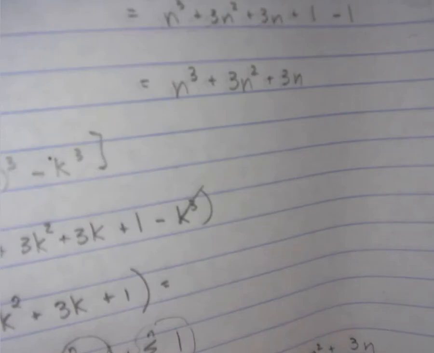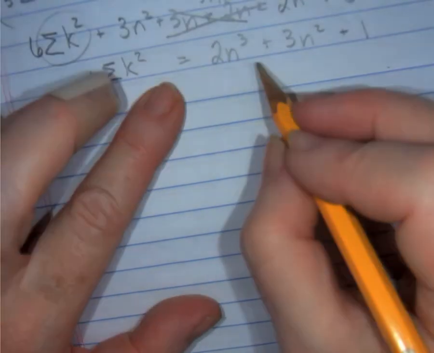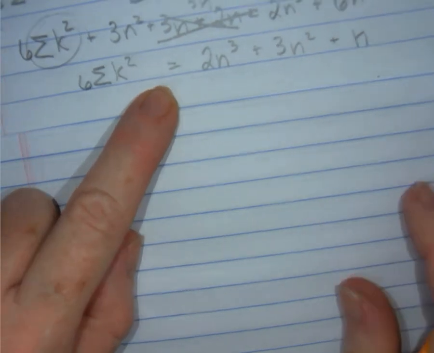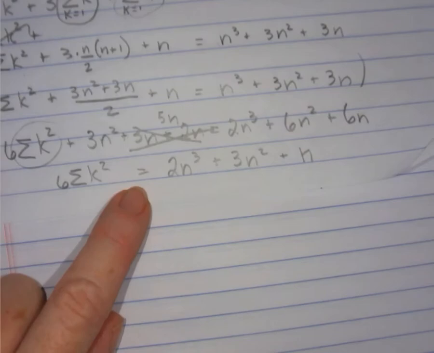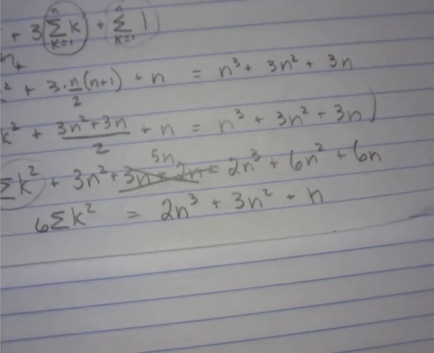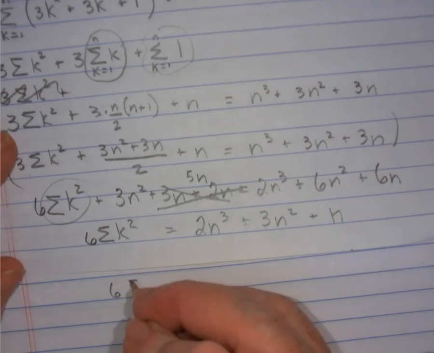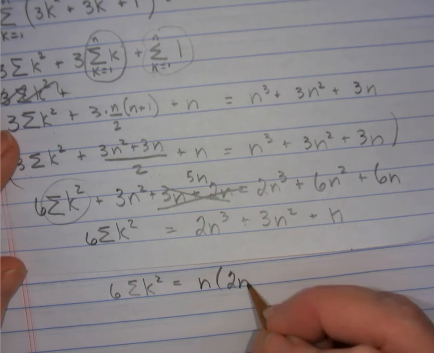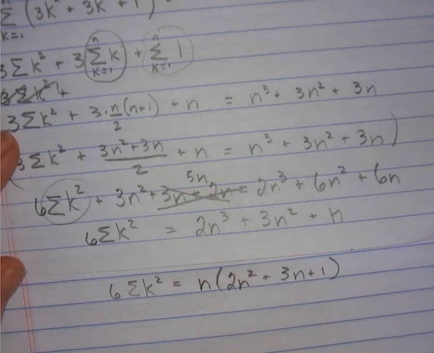Let's do a little work on this right-hand side. What can I factor out of each term? An n. So we have 6 sum of k squared equals, let's factor an n out, n times 2n squared plus 3n plus 1. Can you factor that a little bit further?